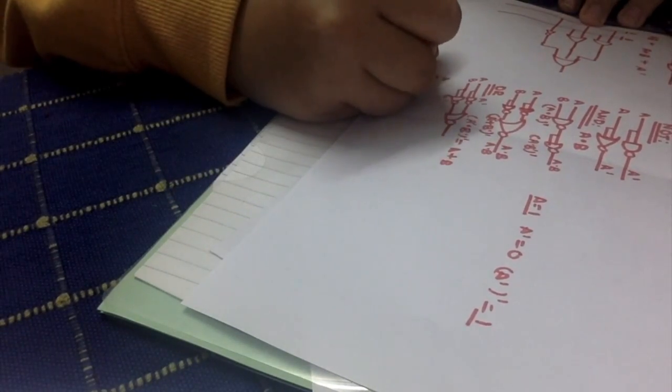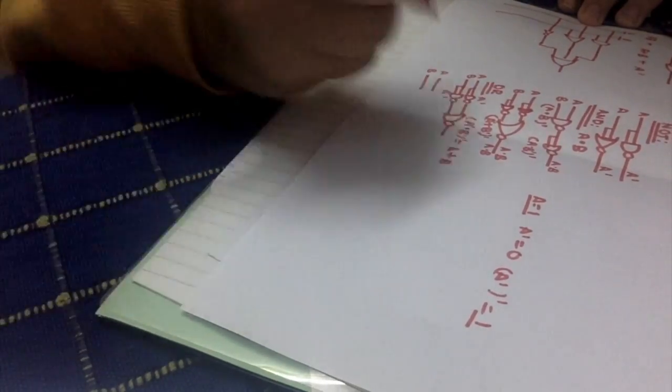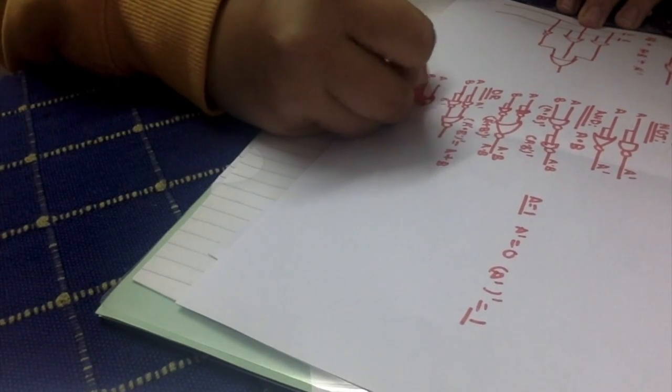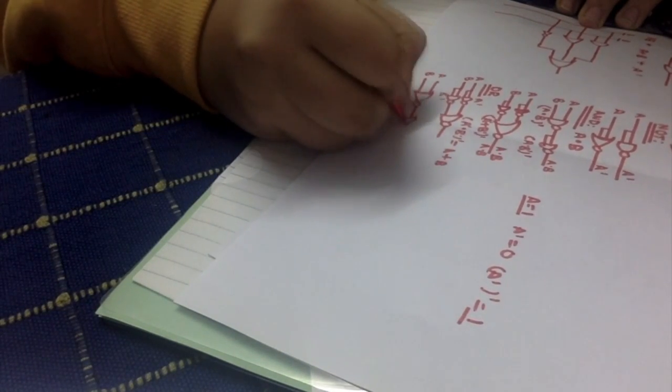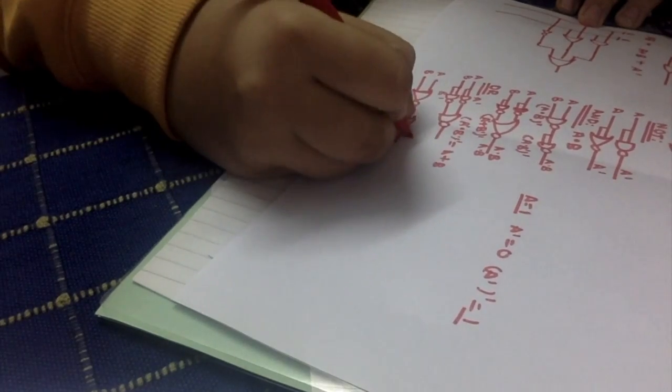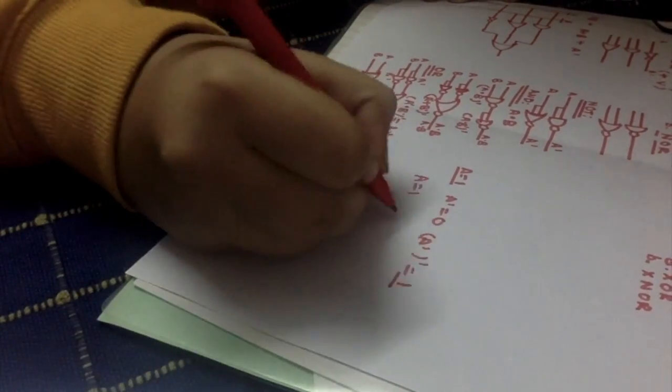Now OR using NOR gate. Nothing but A and B inputs you have. Draw the line, draw your OR gate, and draw another OR gate, and there you have A plus B. Now let me just explain this to you in further detail. If you have A is equal to 1 and you have A negation, you will get 0.